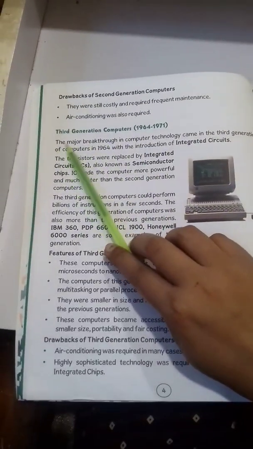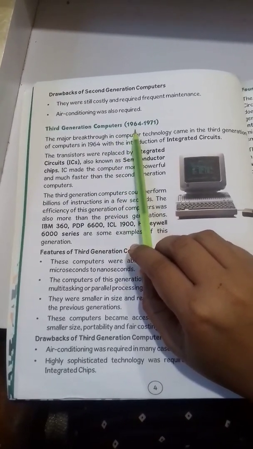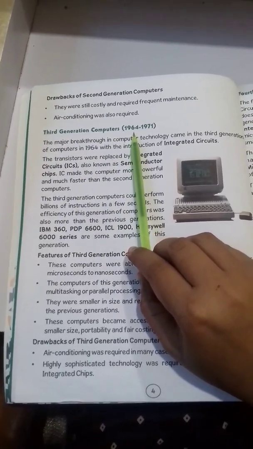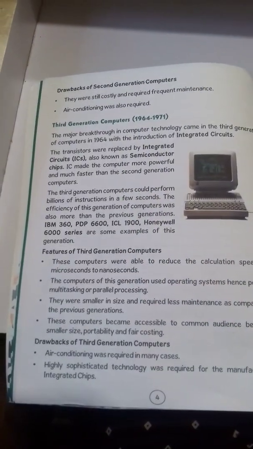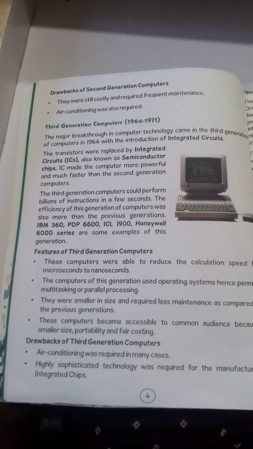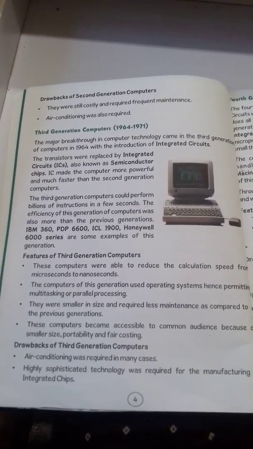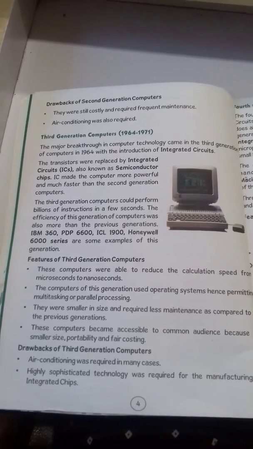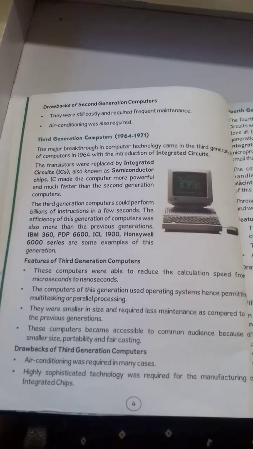And that is third generation computer, started in 1964. The breakthrough in computer technology came in the third generation of the computer in 1964 with integrated circuits.